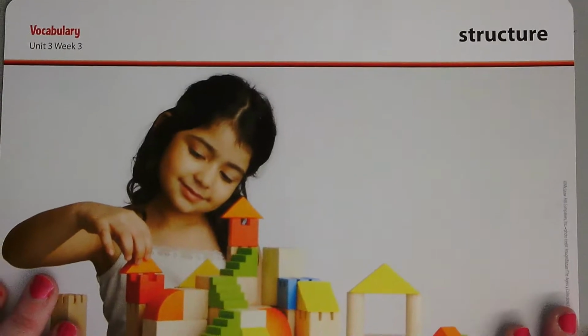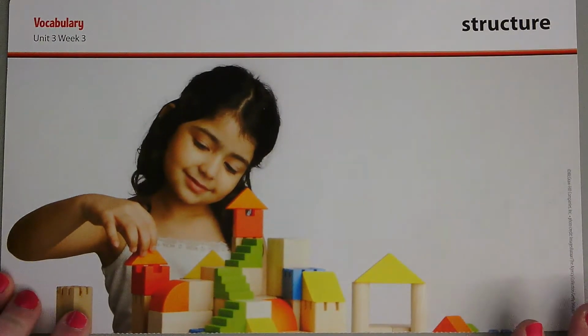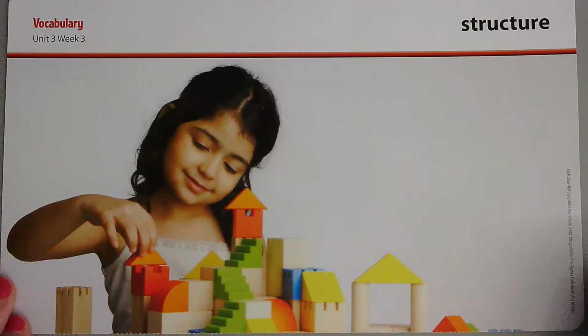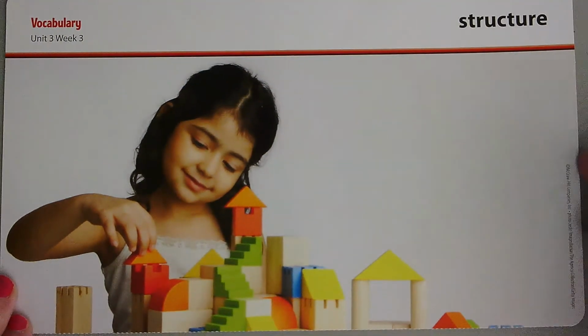The next word is structure. A structure is an arrangement of parts that fit together. So you'll see this little girl is building using these blocks, and she's creating something out of all the individual parts, creating something that is bigger, a structure that is bigger than what she started with, by arranging parts of the whole together to create the structure.